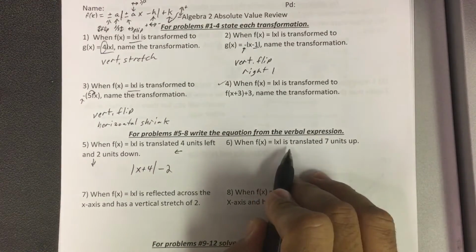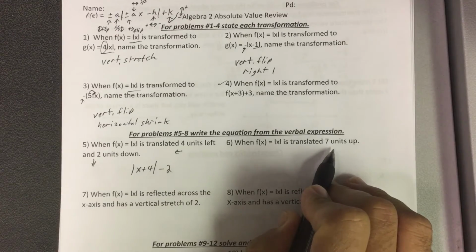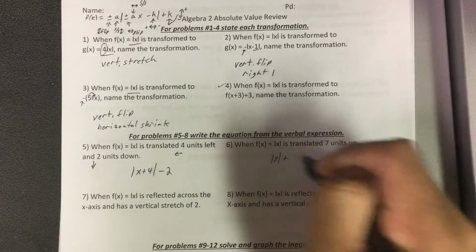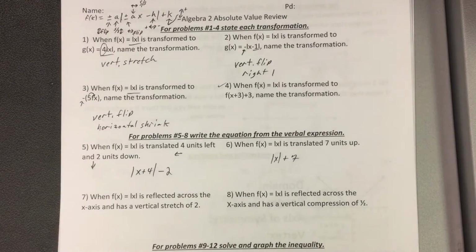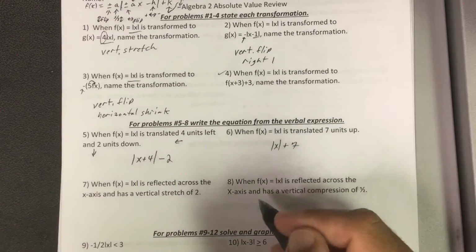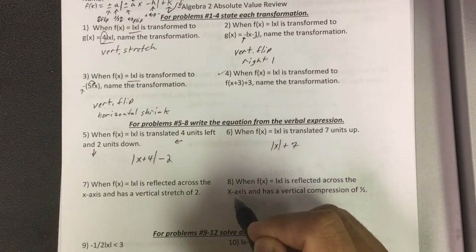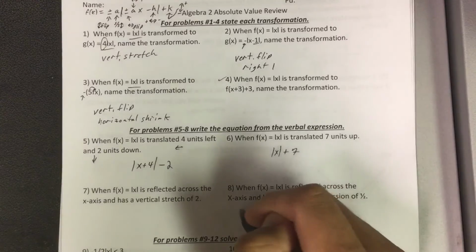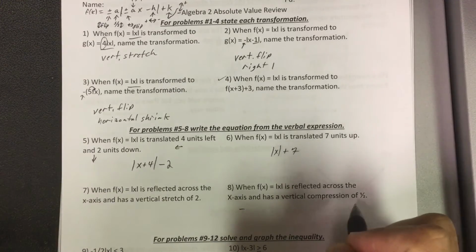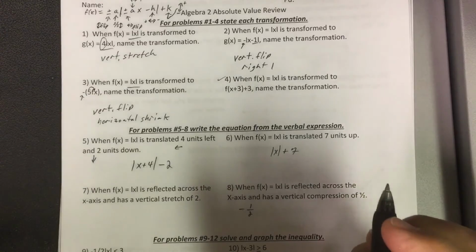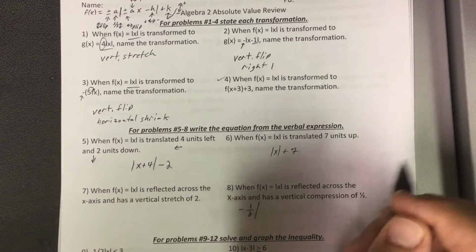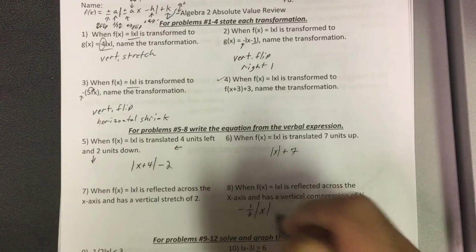All right, this one. Translated 7 units up. Well, moving up is adding on the outside, so this is just absolute value of x plus 7. Okay. I'll do this one because it's a little bit easier. It says reflected across the x-axis. So across the x-axis is a vertical reflection, so that's a negative on the outside in front. And then it says it has a vertical compression of 1/2. So if I'm going to compress it, I'm dividing by 2. And vertical means it's outside the absolute value as well. So both of the changes were outside the absolute value, so I just get the absolute value of x.